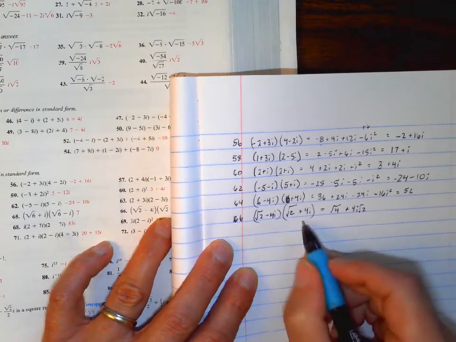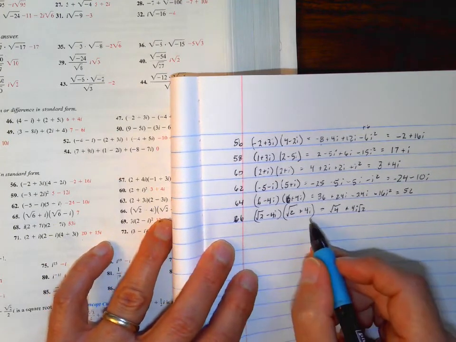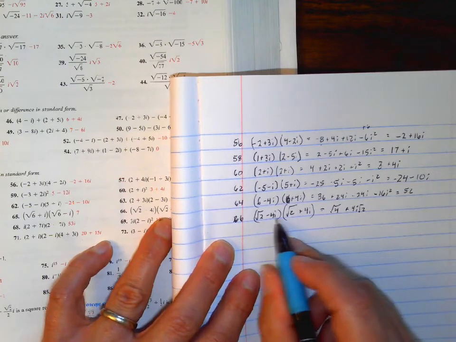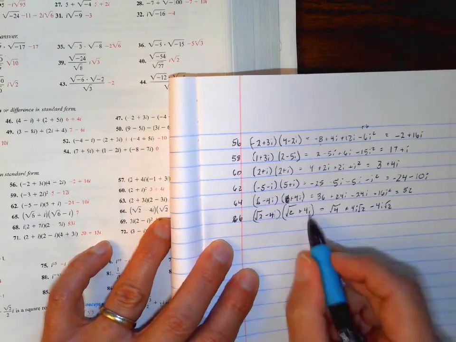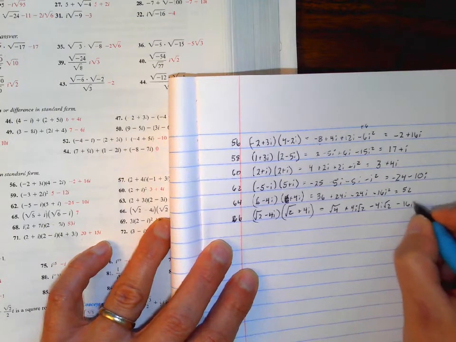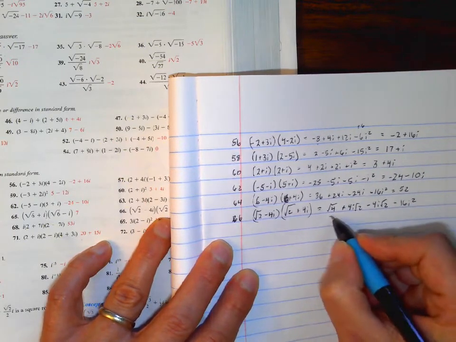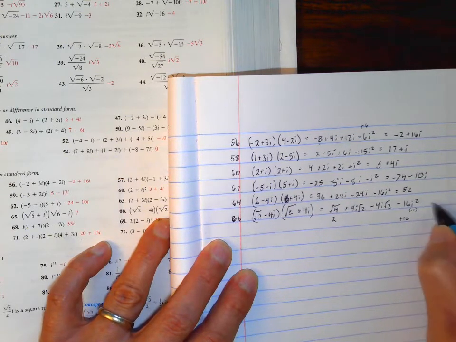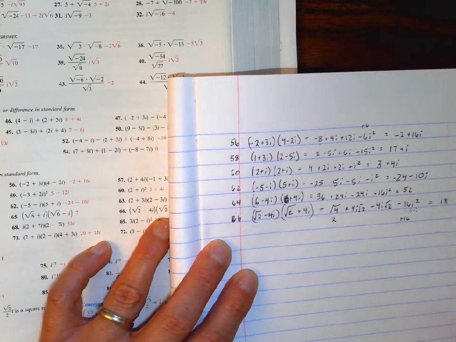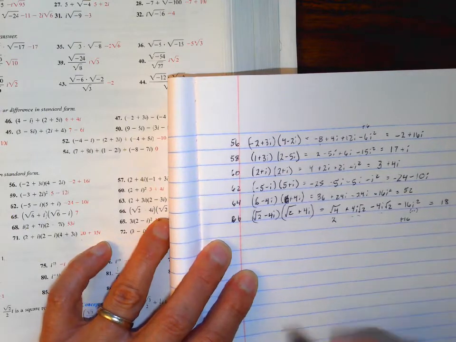You can't take the 4 and the 2 because that's a square root and that's not, so just write it like that. Inside would be negative 4i square root of 2, and then negative 16i squared. So we said this was a 2. That's a negative 1, makes that a plus 16. So together gives you 18, and the middle terms cancel.